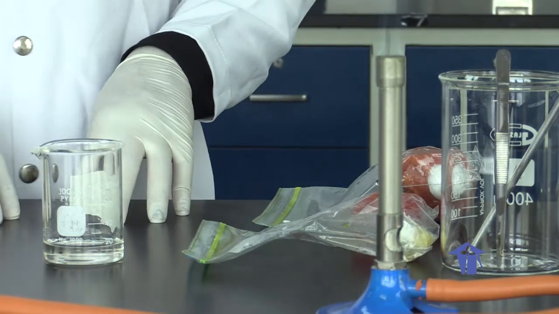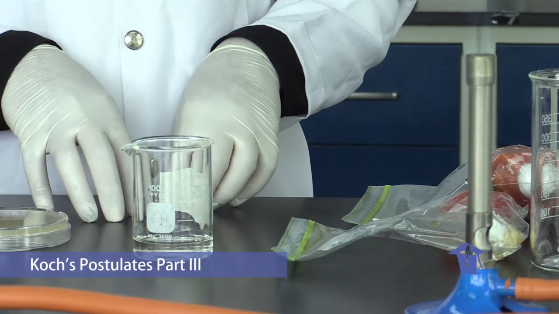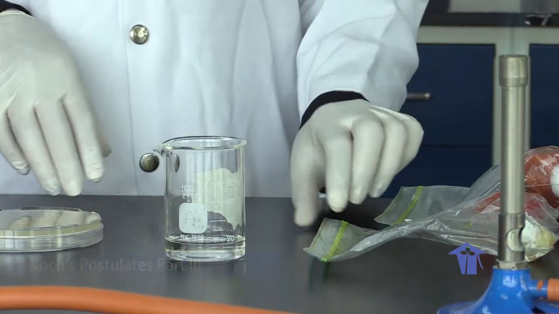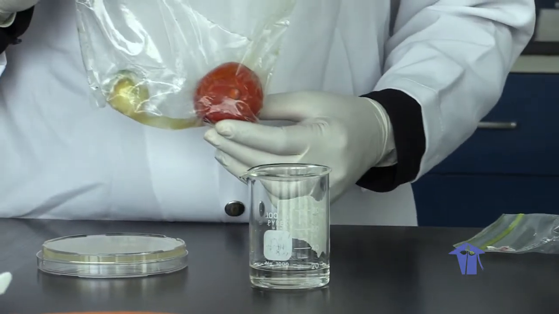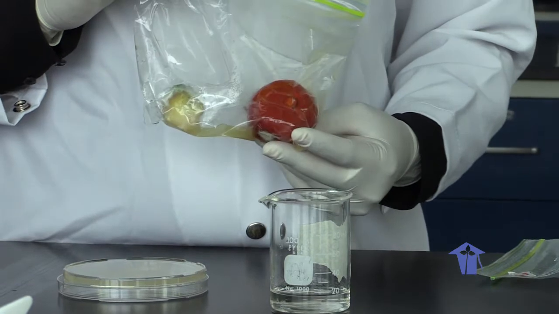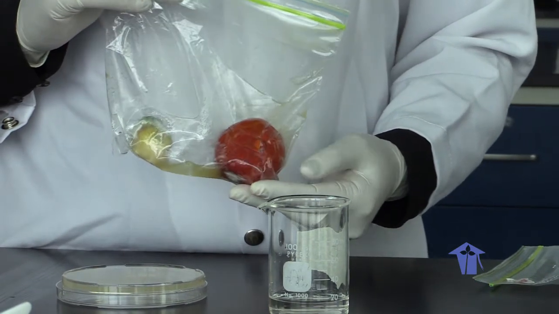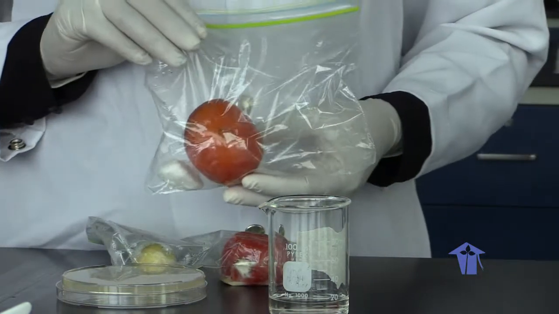So in the third part of our lab, we would have done our inoculations onto a healthy tomato, and we would have been making observations over a 7 to 10 day period. So here we have our samples. This is our tomato that was inoculated with our unknown specimen, with our organism. So you can clearly see signs and symptoms of disease present. And here we have our control.